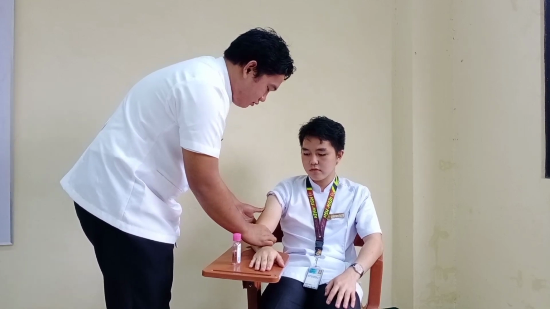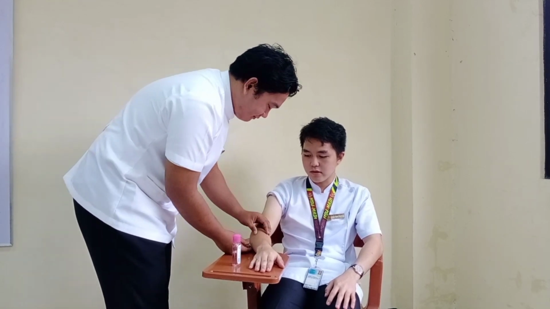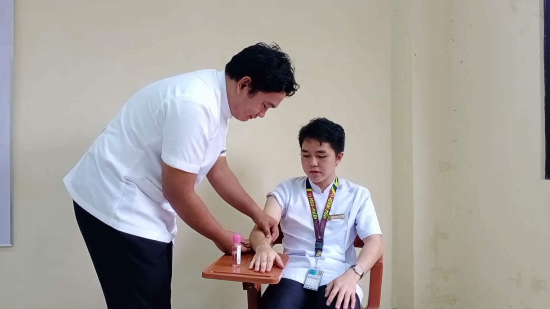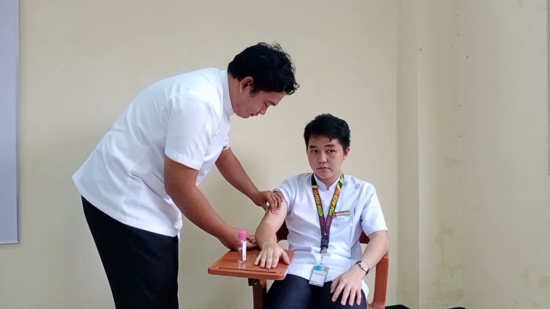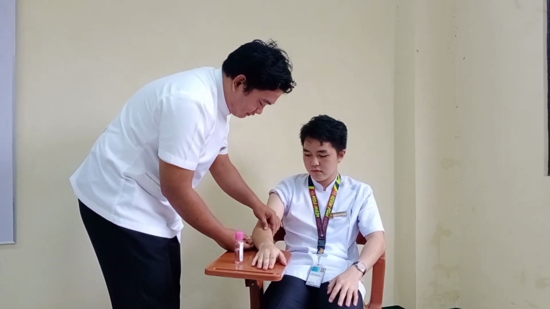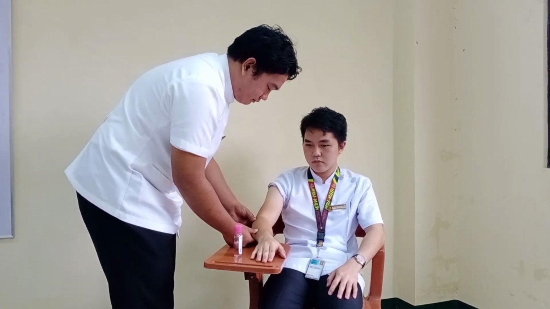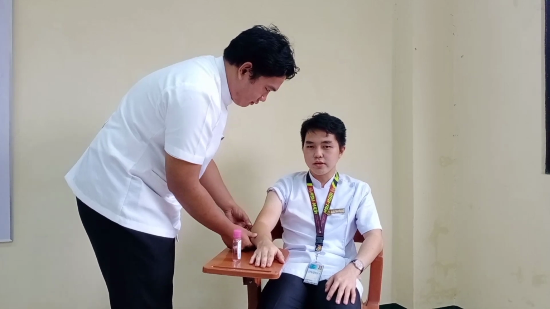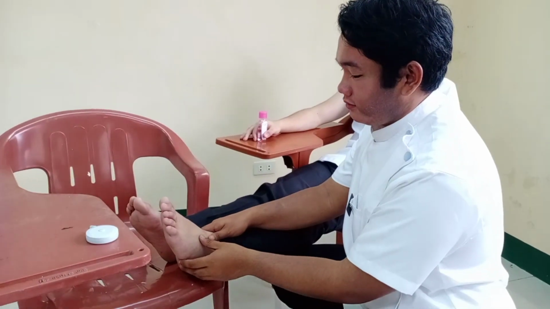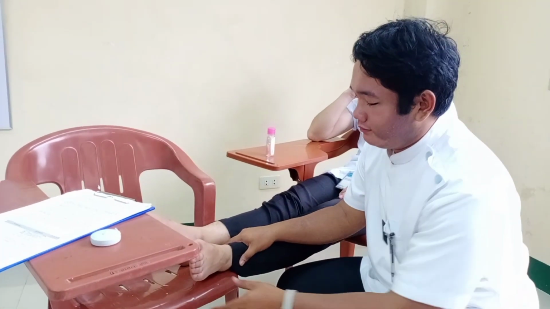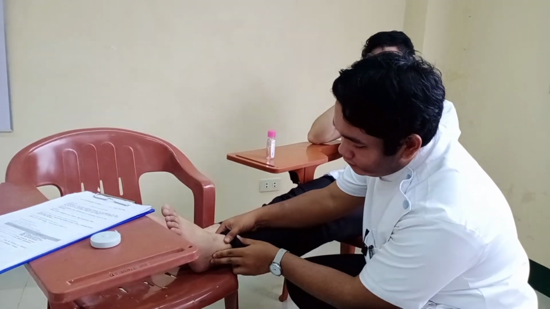Palpate skin turgor by gently pulling the skin and noting its return. This provides data on fluid status, weight gain or loss. Assess for the presence of edema by firmly pressing over a bony area such as the tibia or ankle.